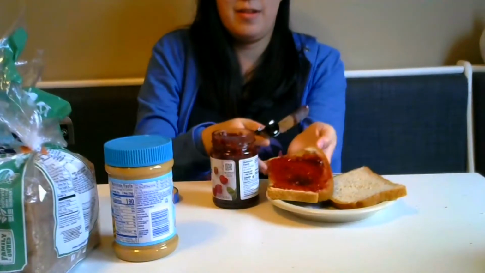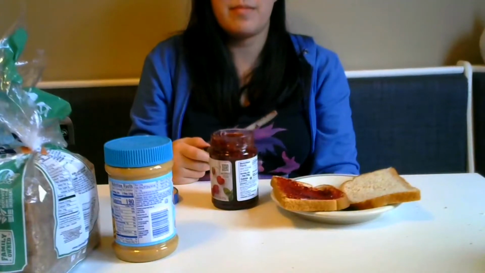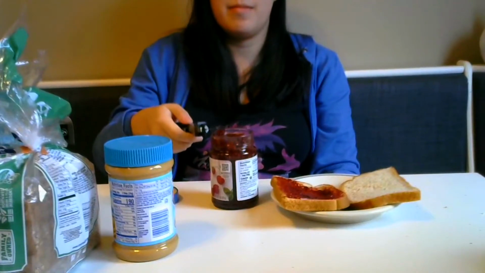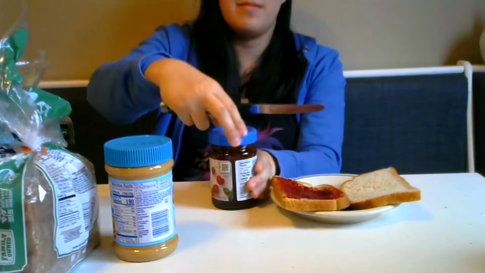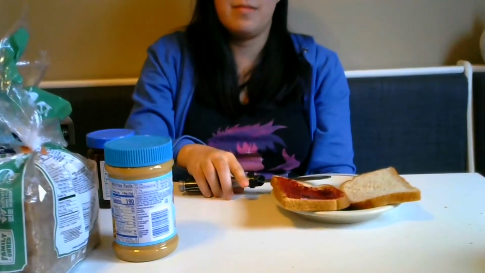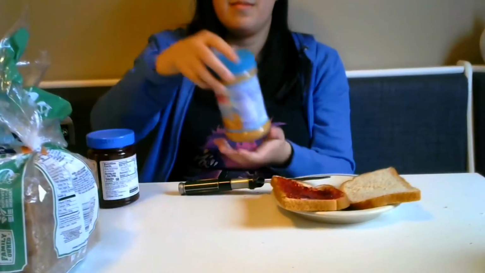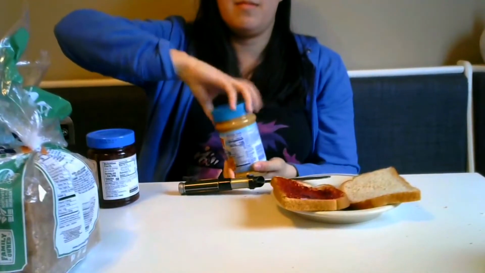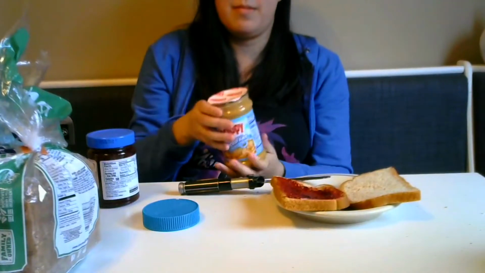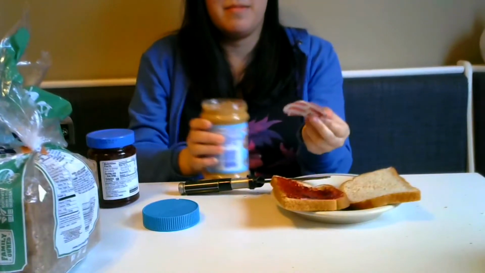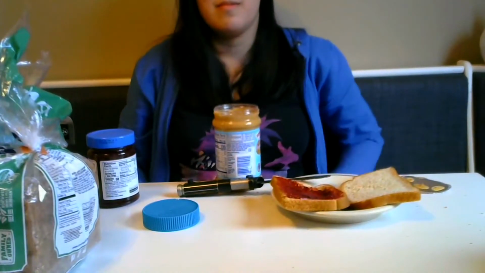Once the bread is covered, place it back down on the plate with the jam side up. Wipe off the excess jam from the knife onto the jam jar and put the lid back onto the jam jar so it is locked in place. Put the knife down onto the table and grab the peanut butter jar. Untwist the peanut butter jar until the lid is completely off and place it on the table. Take off the seal on the peanut butter jar very carefully and place it on the table.